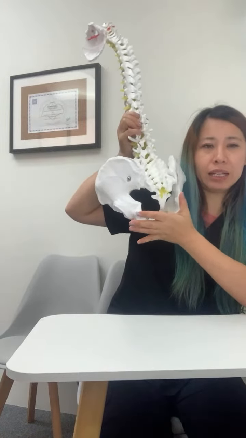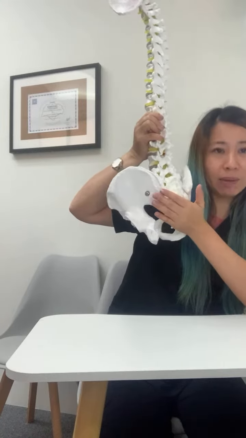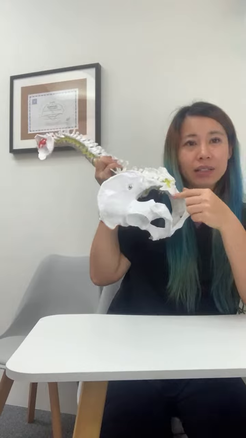But if you land leaning back a little bit, then you'll be slammed right into the coccyx bone.